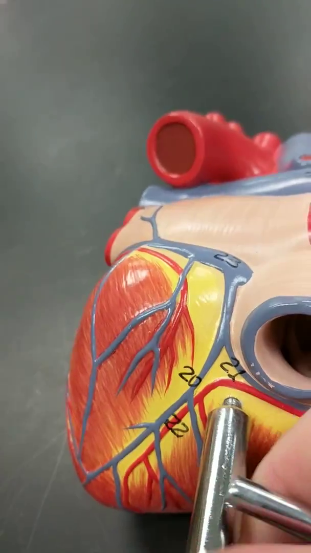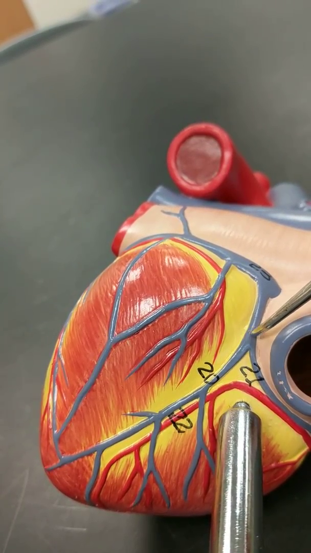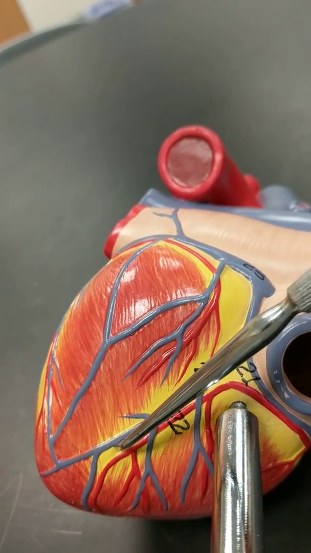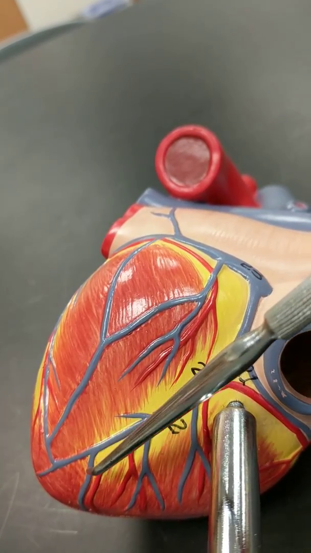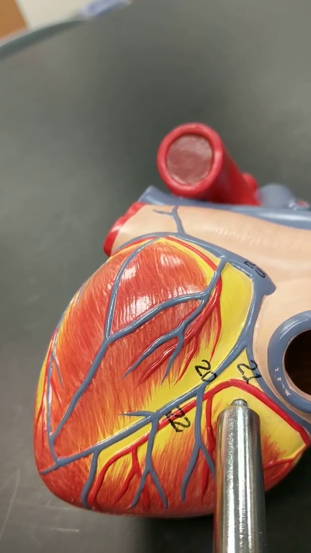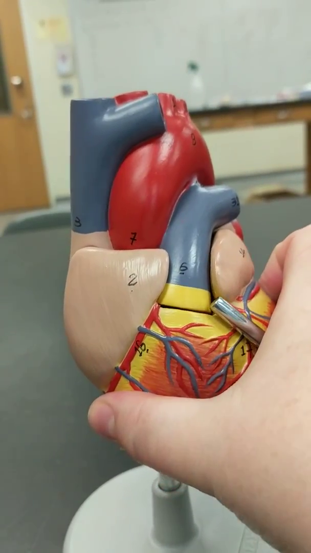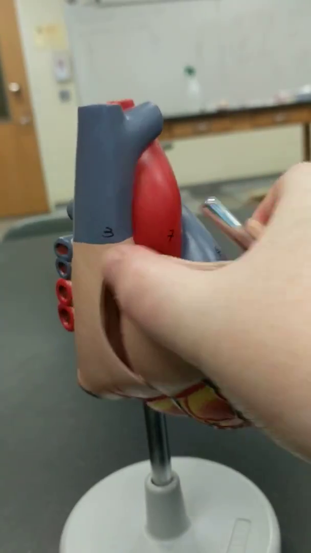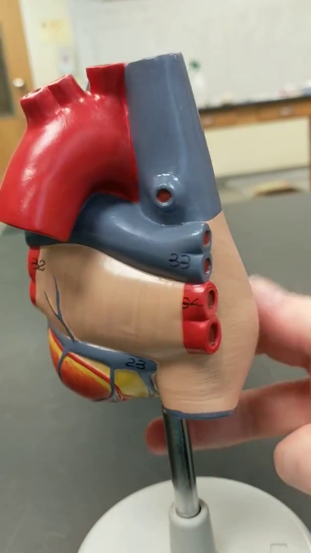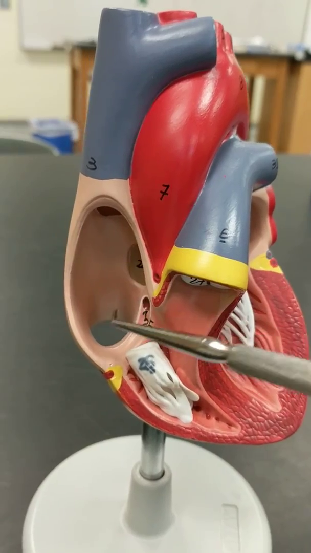Oops. And we've got the posterior interventricular vein, also known as the middle cardiac vein, and the posterior interventricular artery. We're going to come around again, and we're going to open up maybe the heart. Okay. Oops. All right. Here we have the right atrium.